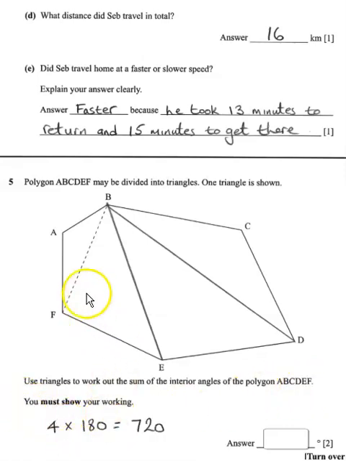So the way to do that is you get 4 triangles here. Each triangle adds up to 180. So there's 4 lots of 180 there, which is 720. Now this is a 6-sided shape, which then has 4 triangles. If you had an 8-sided shape, it would have 6 triangles. And that's what you would multiply with 180. And that's the final answer, is 720 degrees.